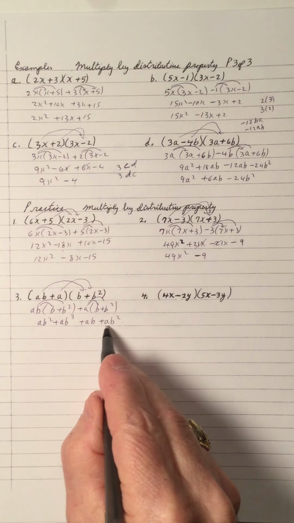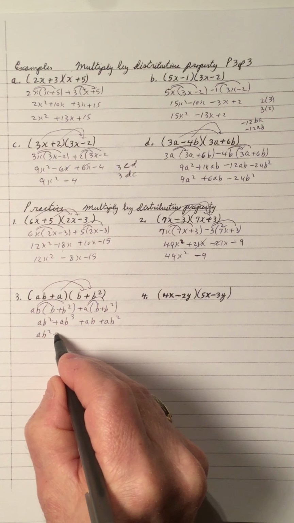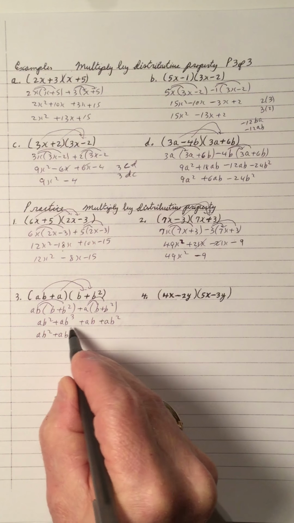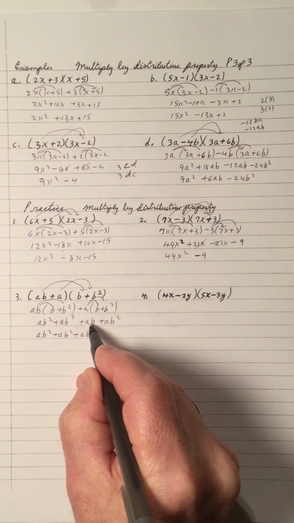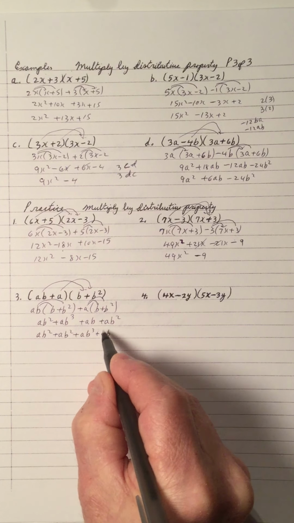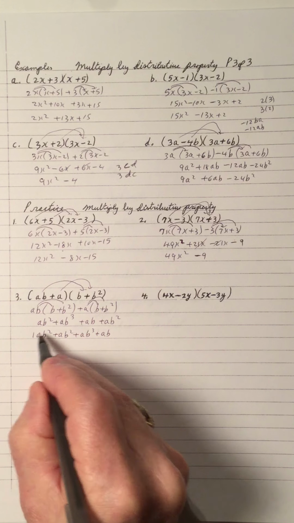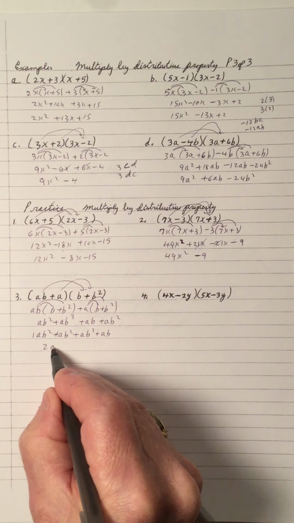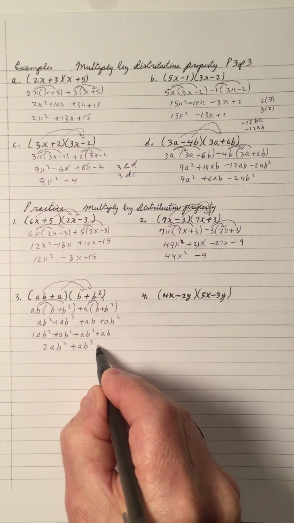AB squared. Yep, there they are. AB squared and an AB squared. That's an AB cubed, and that's an AB. So the only two like terms are the AB squared and AB squared. And that's a 1 plus a 1, so that's a 2AB squared when you add. And you can't add these because they're not alike.